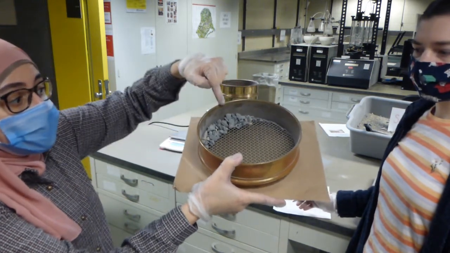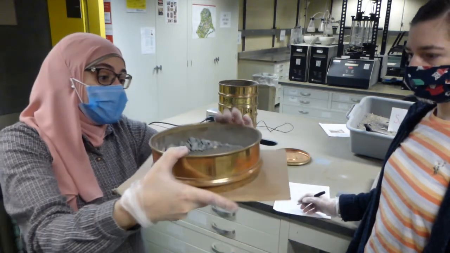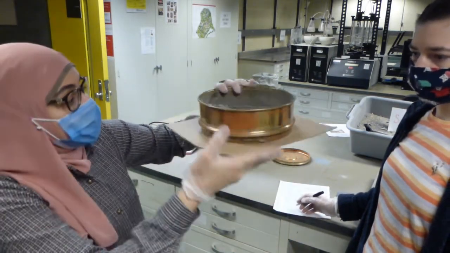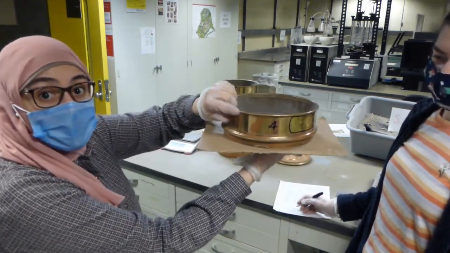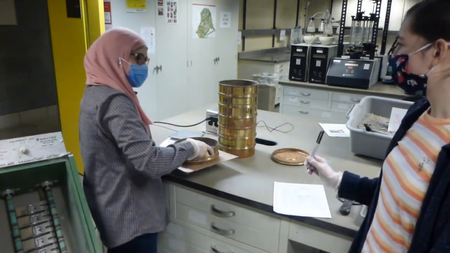Let me show you the first sieve. We remember that this is sieve number 4, so any soil retained here falls into the gravel category. I am careful to keep the cardboard underneath before I weigh the sieve.